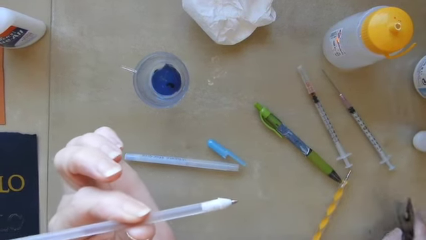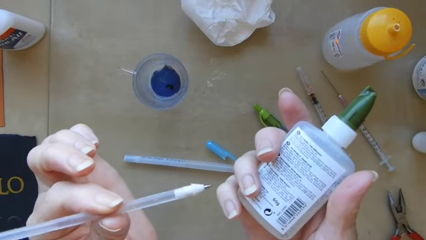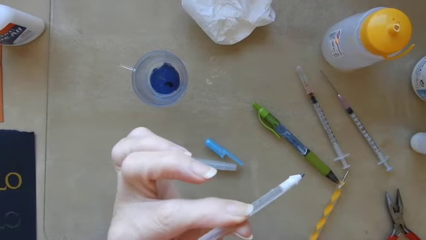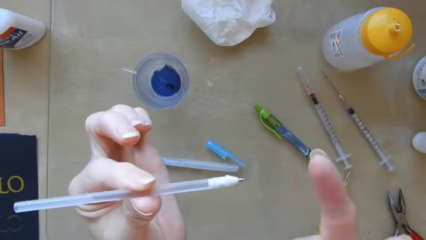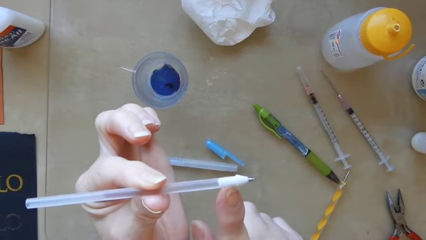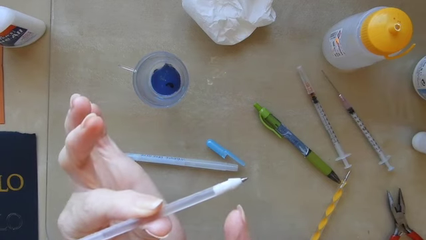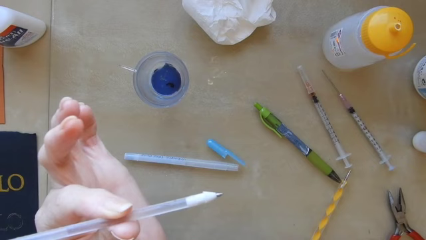Because if you have a relatively viscous glue like this, it doesn't flow that well, and you're more likely to get air bubbles in it if you fill it from the back. If you take the nib out and just pull it out, if you take this plastic piece out, you can fill it from the front, get the glue all the way to the front, and then just quickly put the nib back in.